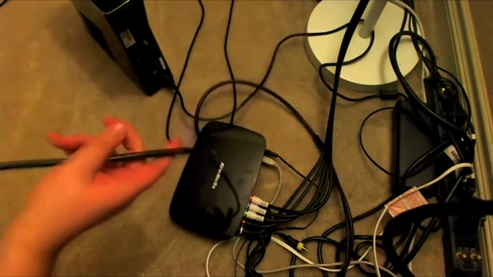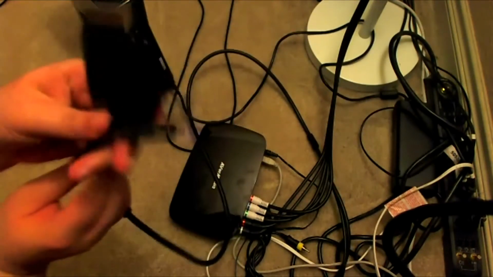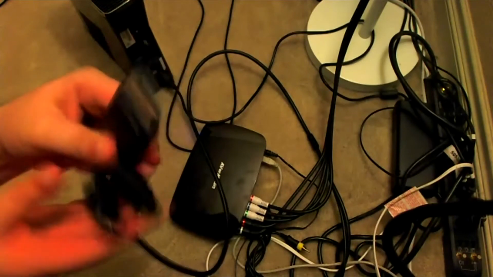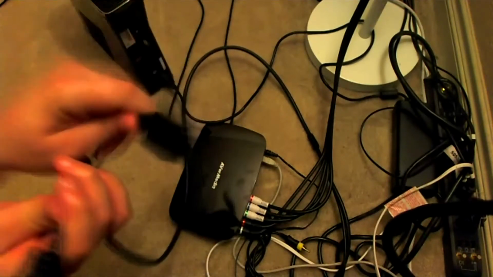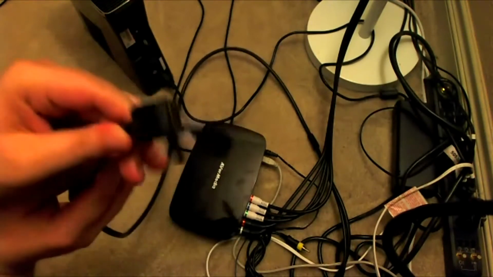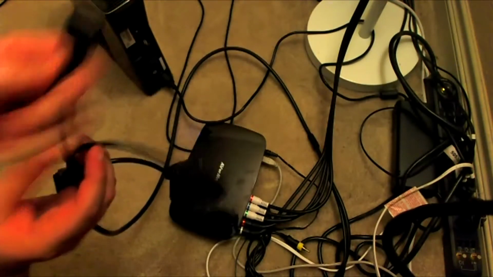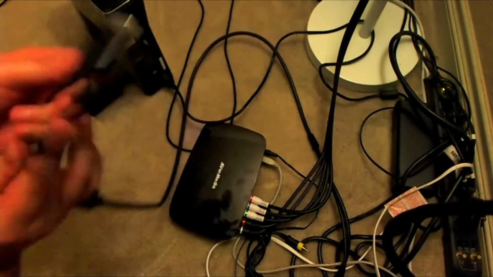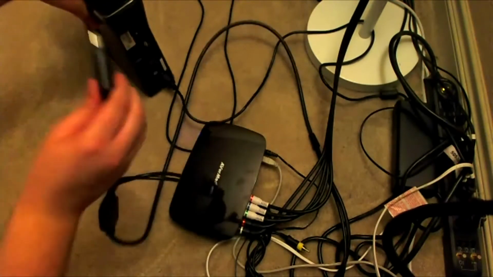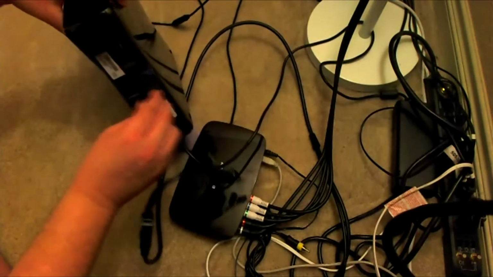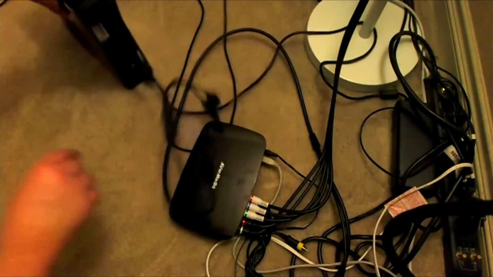Basically, it's component cables for all three systems. It only cost me $15. It connects to the Xbox, to the Wii, and then this one's for your PlayStation 3. So you can just switch between systems if you want. That's what I do. So this is the Xbox one. You just connect this to the back of your Xbox. Pretty simple. And that's it.